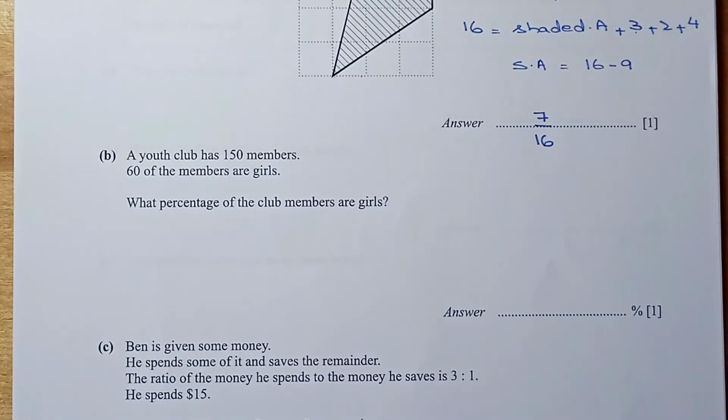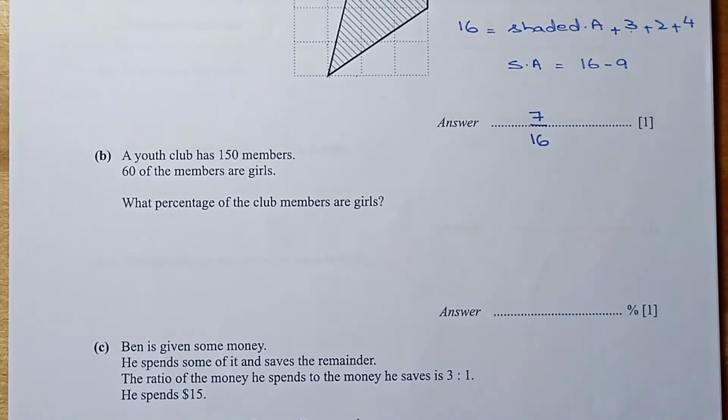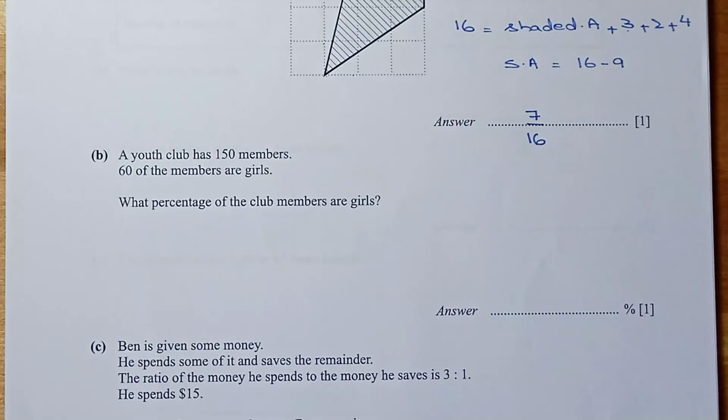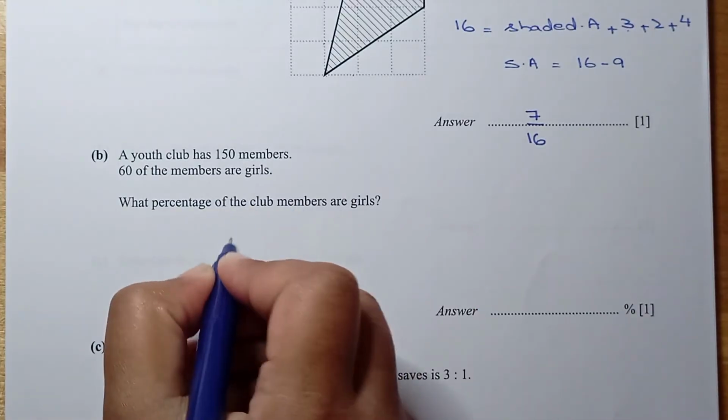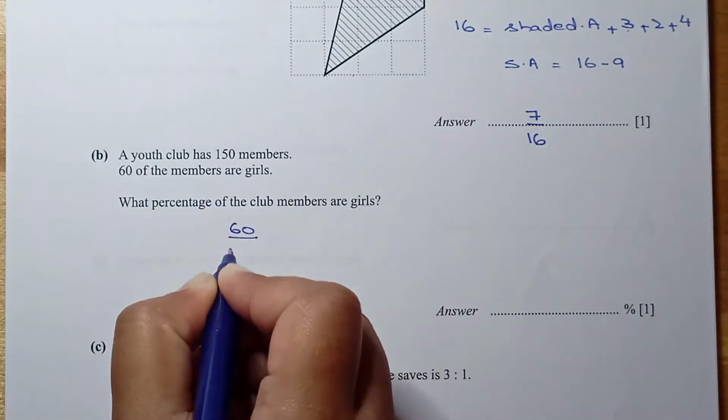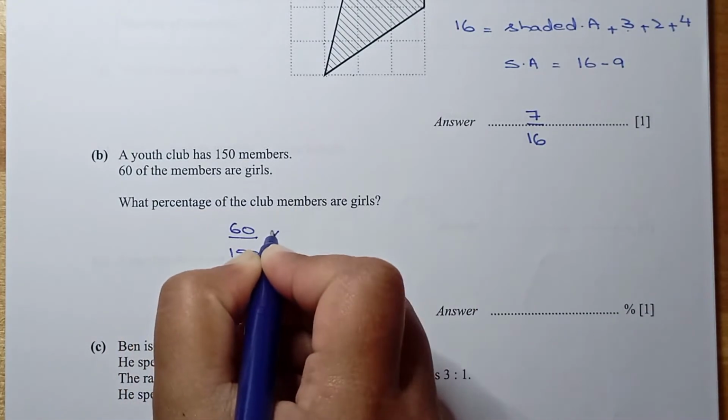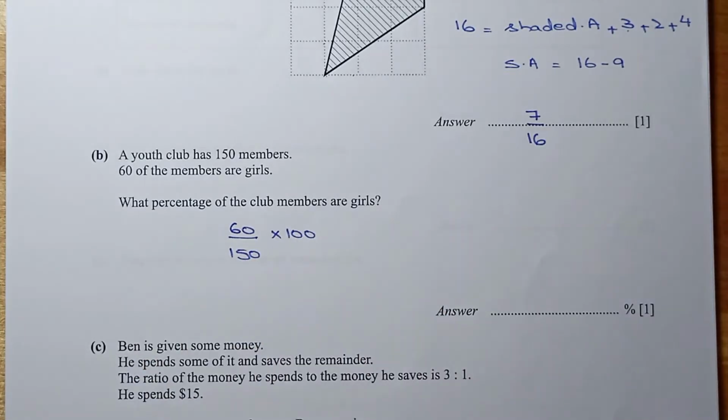Okay, now for the B part, the youth club has 150 members. 60 of the members are girls. What percentage of the club members are girls? Okay, so 60 are girls out of 150, and for the percentage, that is times by 100, right?